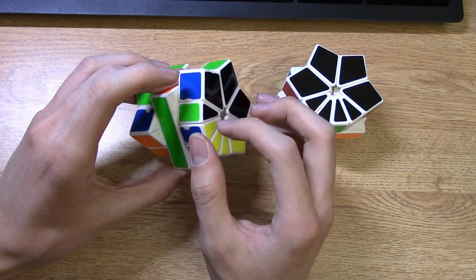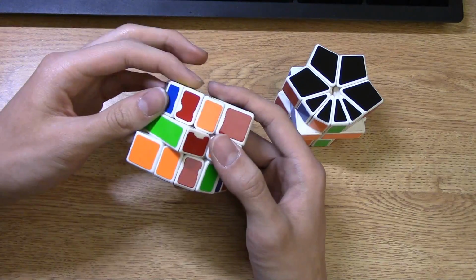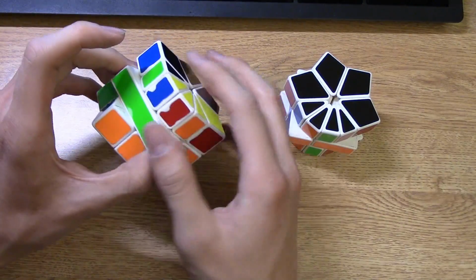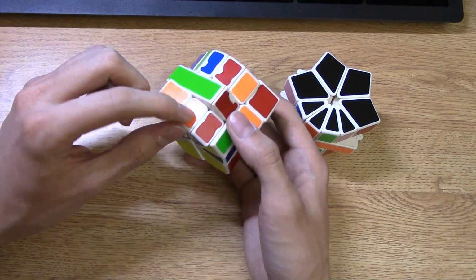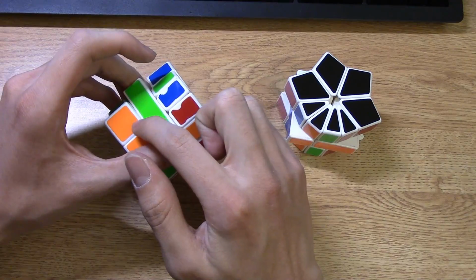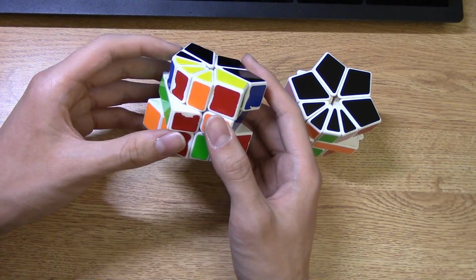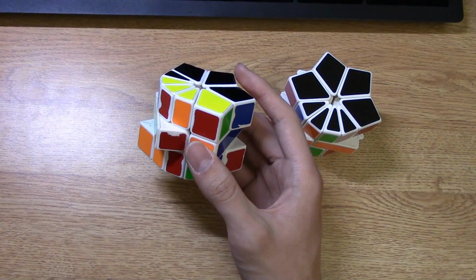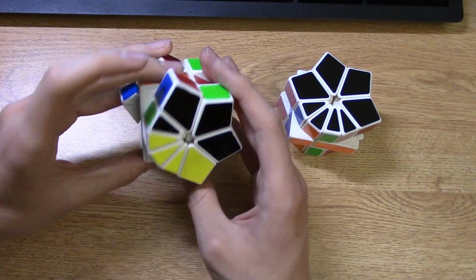Now we go to this piece and see where it has to go, and it turns out it has to go right here according to this reference scheme. And it just so happens that this piece also has to go here, so that's just the 1 swap. So that's 4 swaps. So in total we have 4 swaps for edges. Now once we have finished with edges, we have to move on to corners.